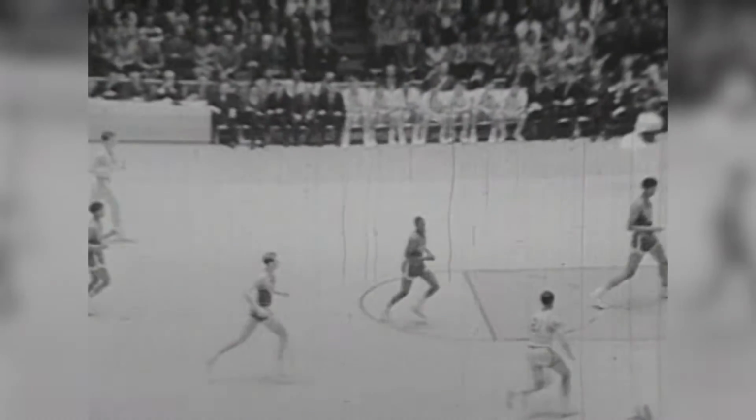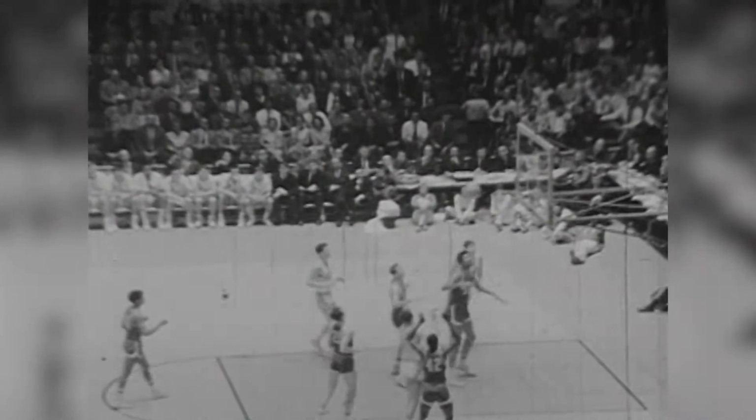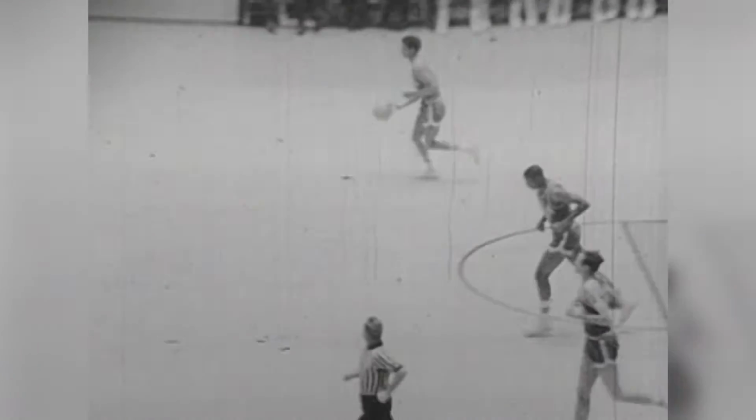Here's Don May taking the pass from Waterman. May scoots to a stop. Here's his jump shot. He's got it. Goal by May. 12 points for May. 45-29. UCLA by 16. Here's Warren.